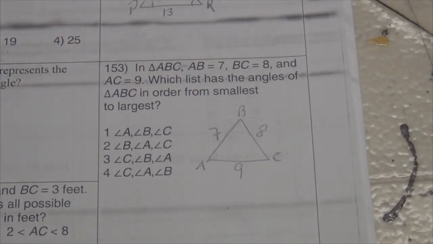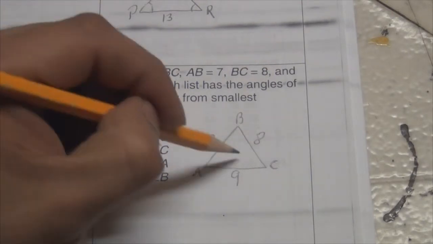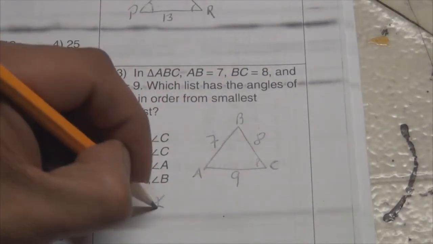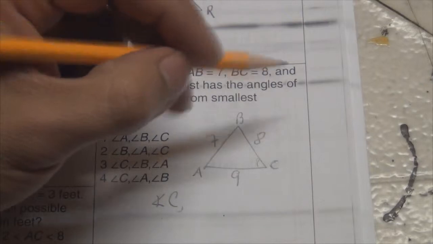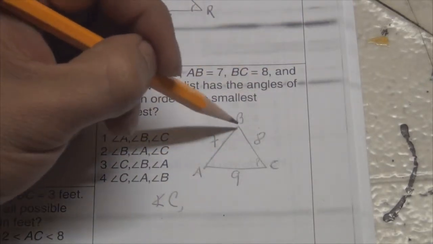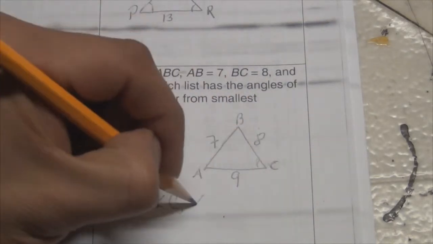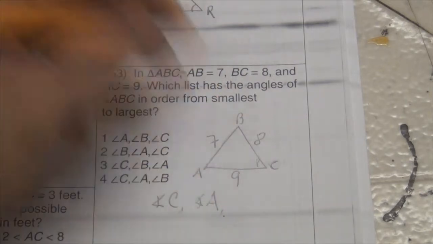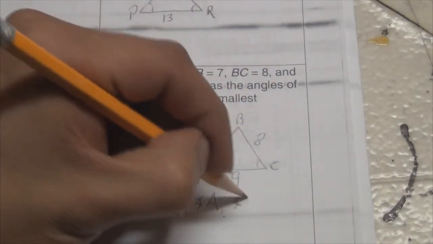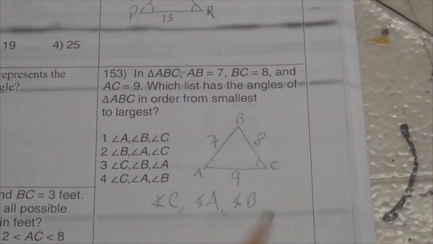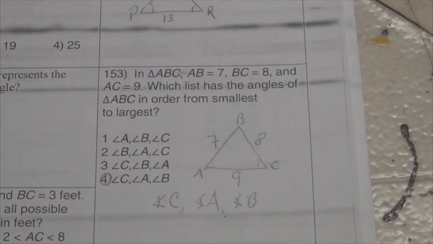Smallest to largest, sure. What is the smallest angle? Well, this is the shortest side, so the smallest angle is C. The next smallest angle is what? Well, the next shortest side is BC, which is 8. So opposite to 8 is angle A. And of course, the longest side is AC, so opposite to AC is B. So now we'll look at the choices. CAB, which one has CAB? CAB right here. Boom. And that's your answer.